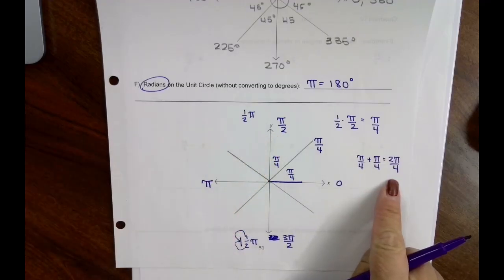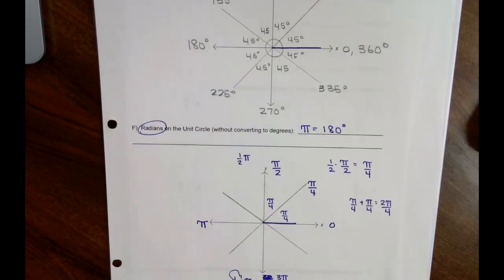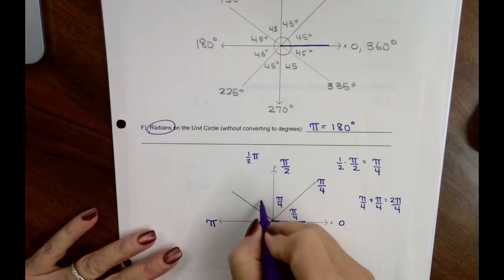Okay? So then if I was to keep going around this unit circle, I would say, okay, this is pi over 4.